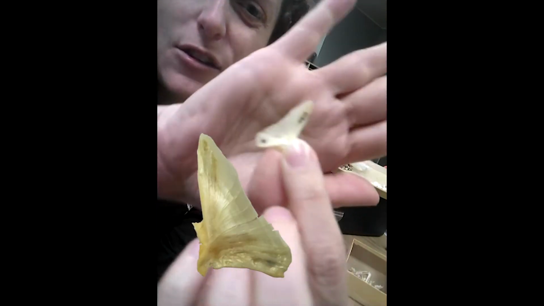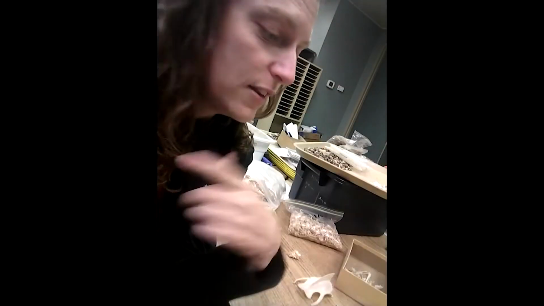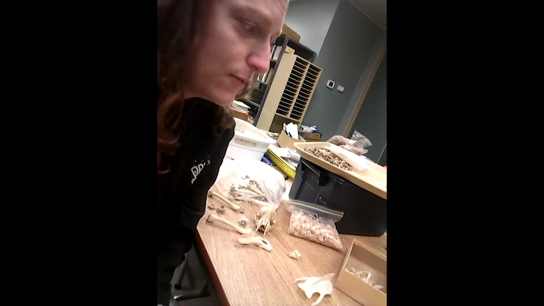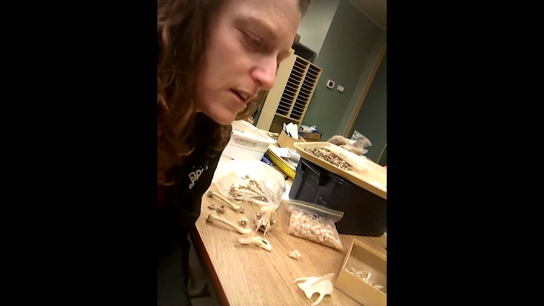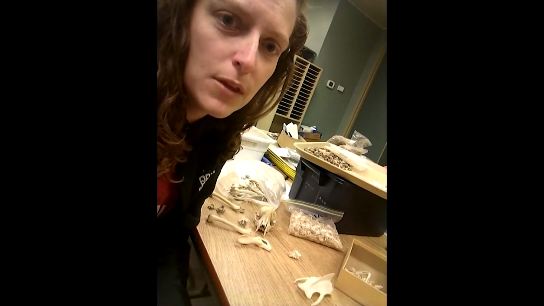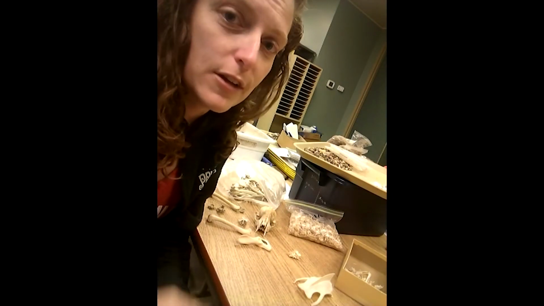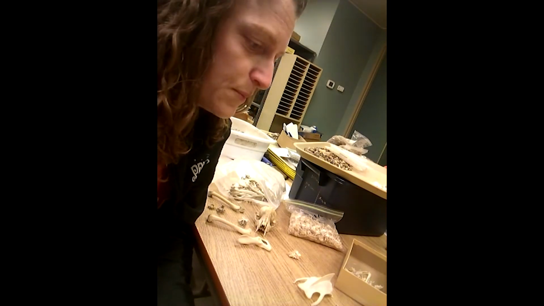But what's cool about the reference collection is that if we find bone and we go, that's a weird looking piece, not sure what it is, we can pull our reference collection out and see if we can match it to anything. And if we can, then we can say, okay, yeah, that's definitely from a catfish. It looks just like that catfish bone. And if it doesn't, we might say, well, it still kind of looks like a fish bone. We're just not exactly sure which exact fish it came from. Or we might be able to say, oh, this doesn't look like any kind of fish bone that we have in our sample, so it's likely not fish.